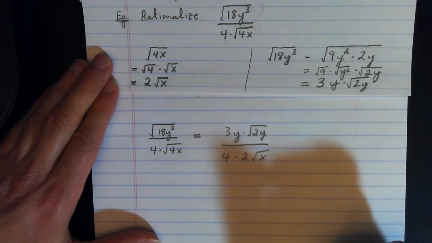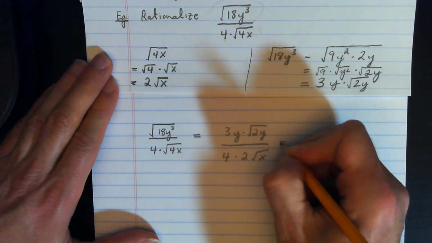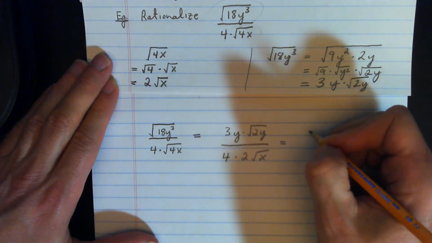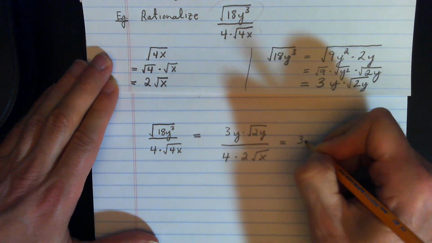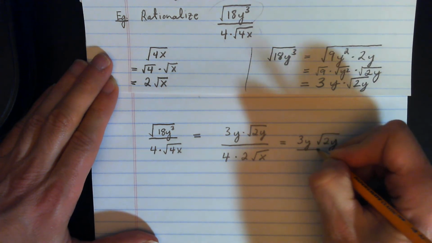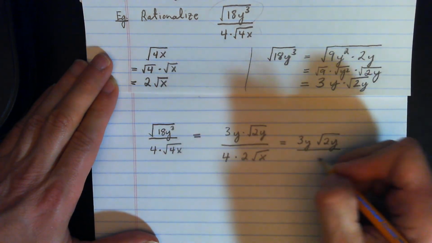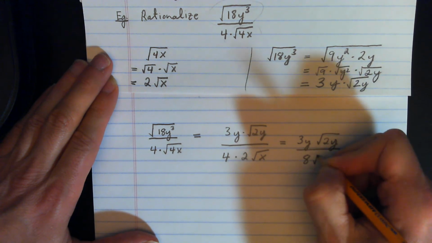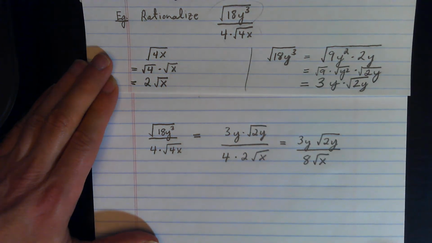Okay, and I'll take another step to simplify this. This gives me 3y times the square root of 2y. I'm just going to multiply the 4 and the 2 together. 4 times 2 is 8 root x. Okay, good.